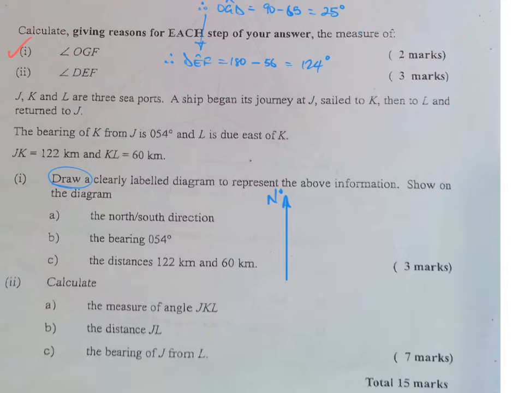Anyway, let's go back to the question. A ship began its journey, oh sorry, I do beg your pardon, at J. So we need to call that J. And then it sailed to K. So what I'm going to do now is draw my line for that. I'm just going to make it too long. Space is premium here.